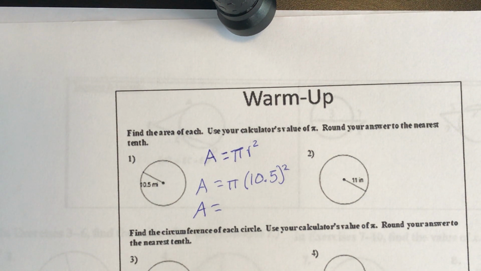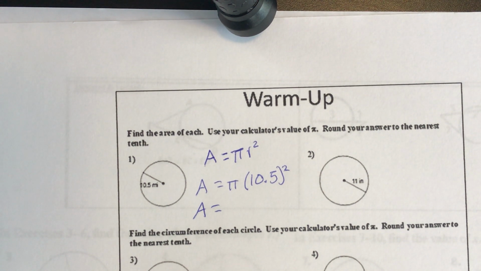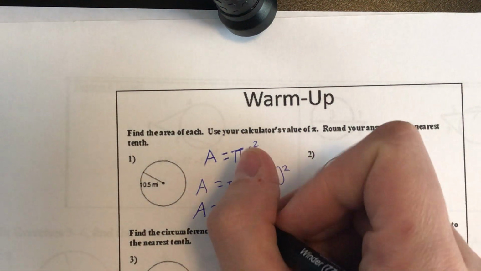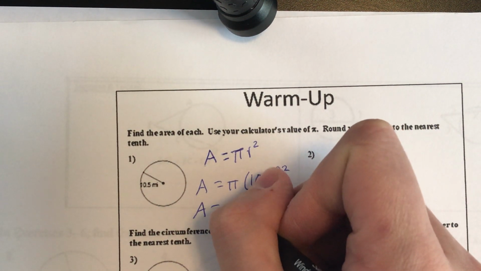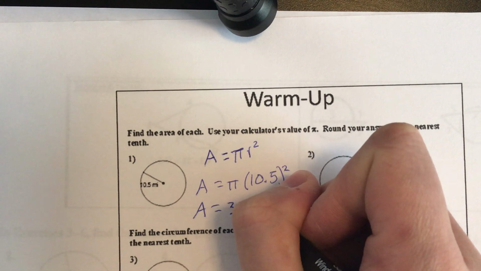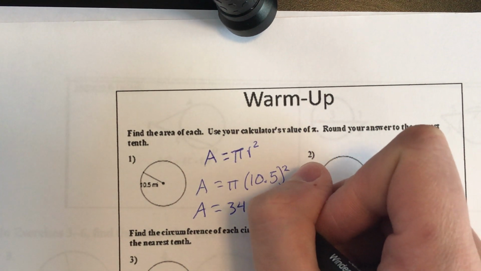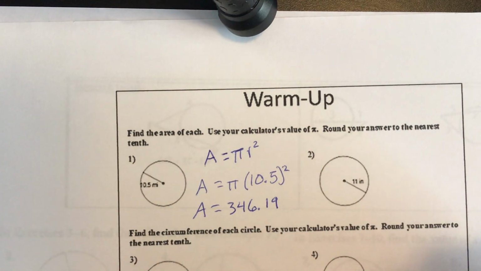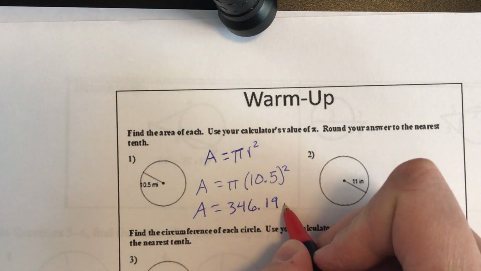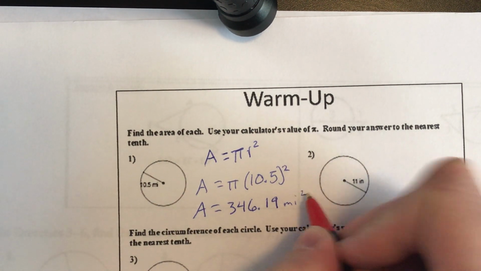I'm just going to use 3.14 for pi. On some calculators there is a little pi button, but if you put that in your calculator, you should get 346.19, and the units are miles, so miles squared.